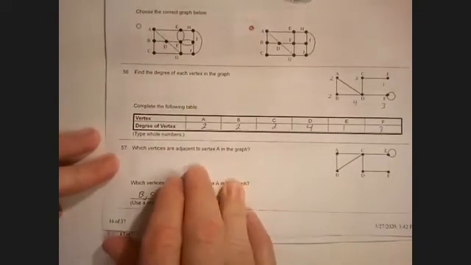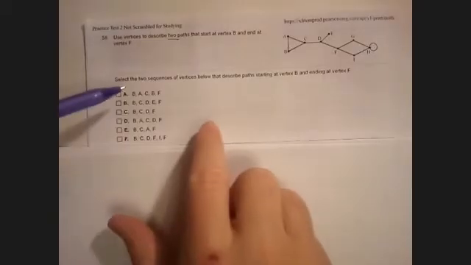All right, 57, 58. Use the vertices to describe 2 paths that start at vertex B. All right, so that means on this one we have 2 options that we're going to choose, because it says 2 paths. So it might be easiest to follow each of these.